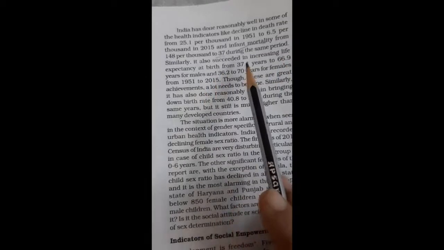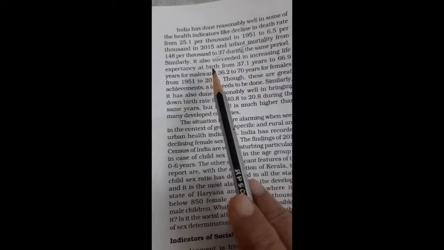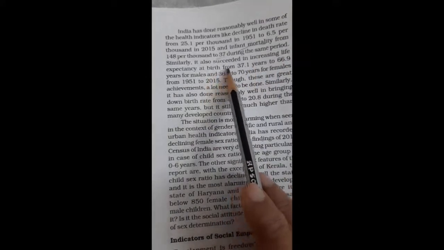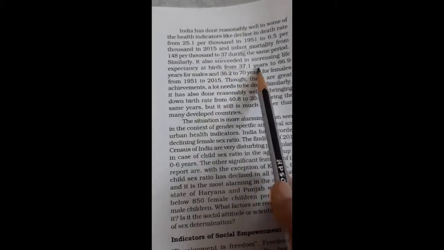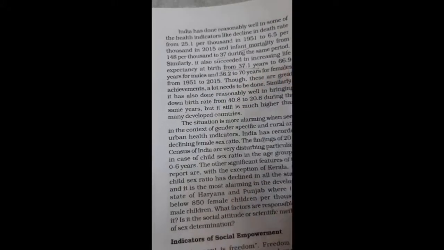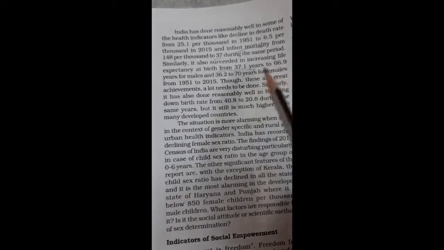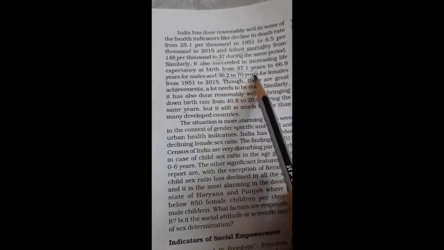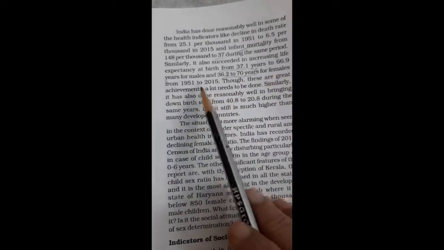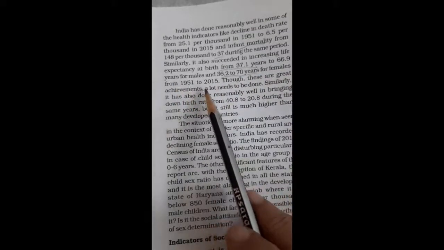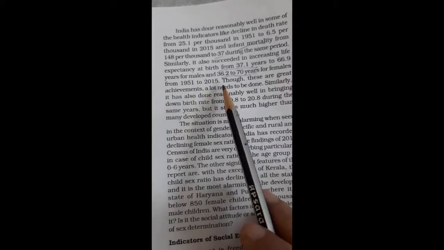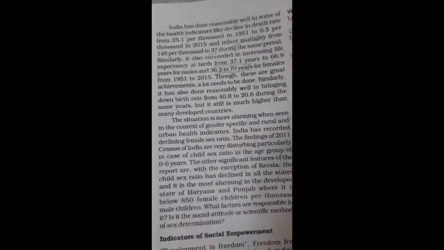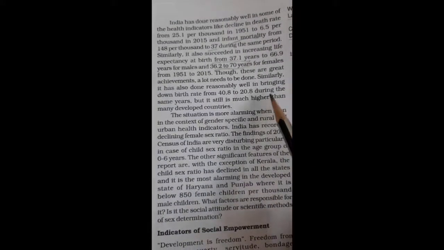Similarly, it also succeeded in increasing life expectancy at birth from 37.1 years to 66.9 years for males and 36.2 to 70 years for females from 1951 to 2015. Though these are great achievements, a lot needs to be done.